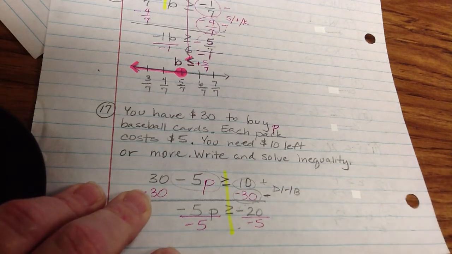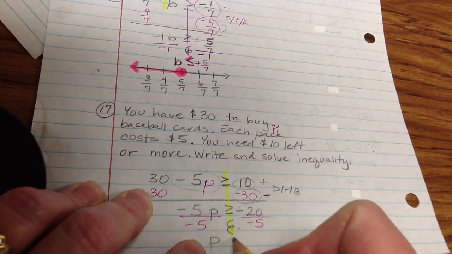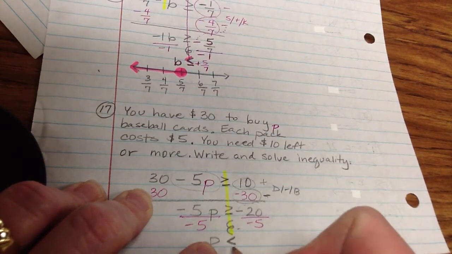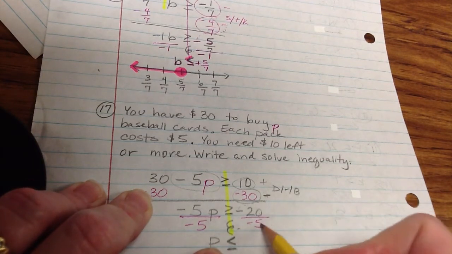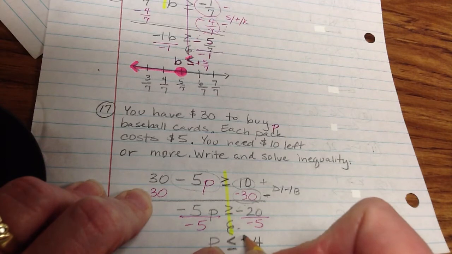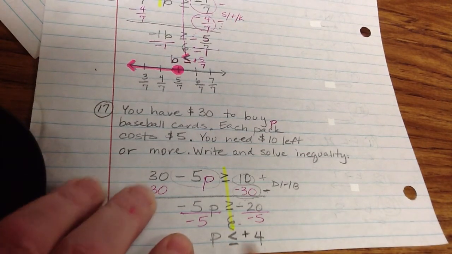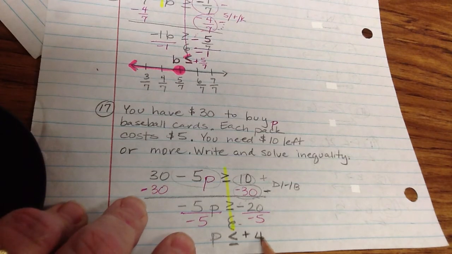So here we have P, but the sign's going to flip around, so it's going to be is less than or equal to, and 20 divided by 5 is 4. 2 negatives means a positive 4. Positive 4. So final answer here is you can buy 4 packs.